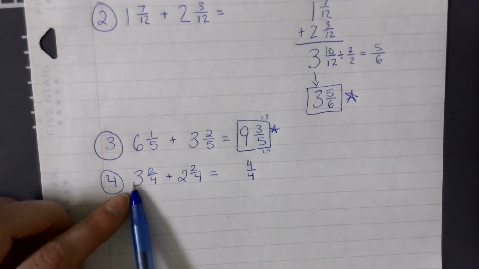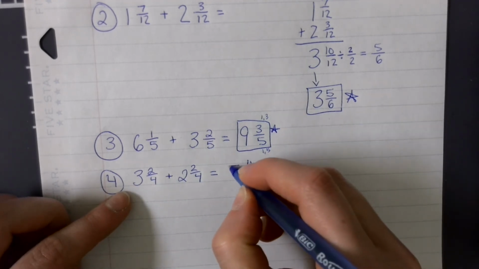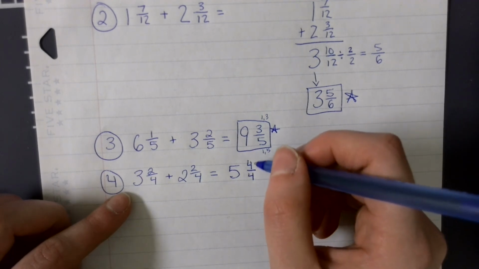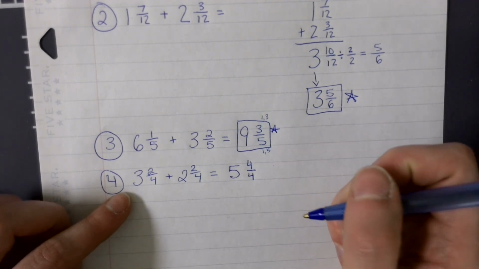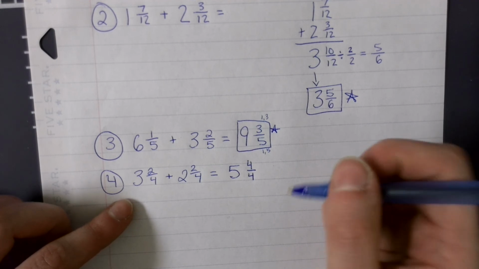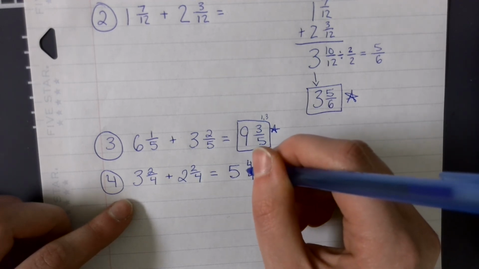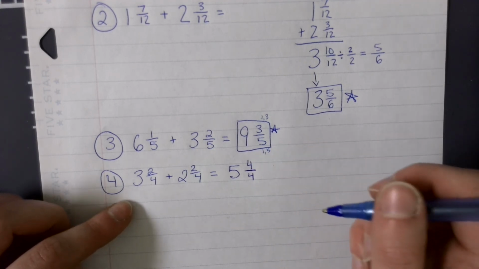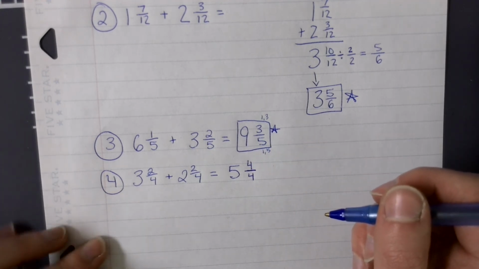Add your whole numbers. 3 plus 2 is 5. My numerator and my denominator are the same. What does that equal to? If I have 4 out of 4 pieces, that's the whole thing. So 4 out of 4 is equal to 1.